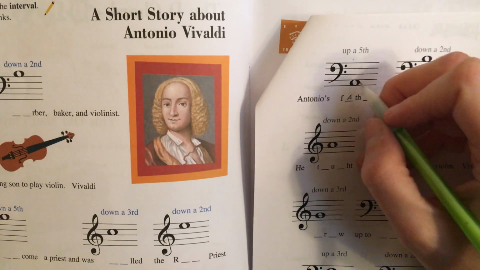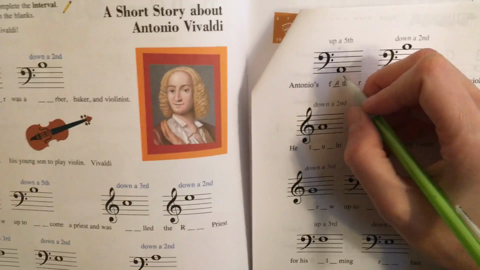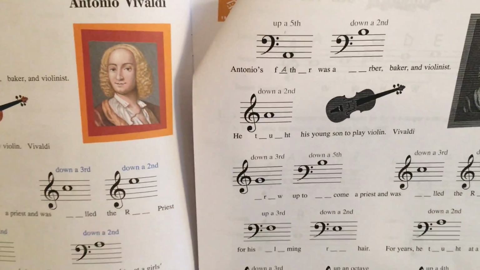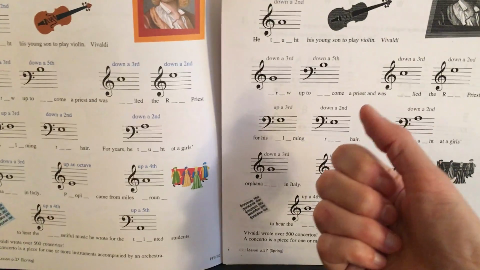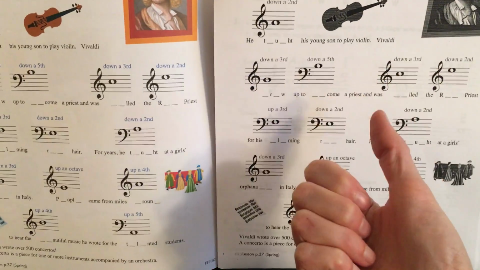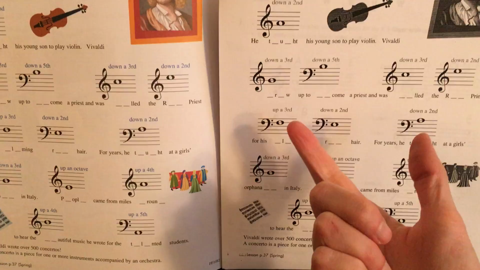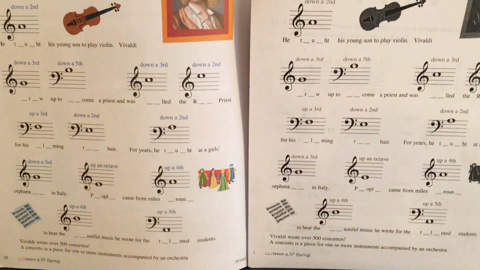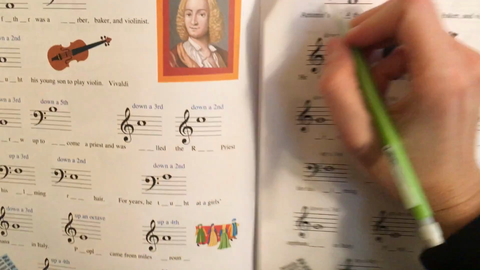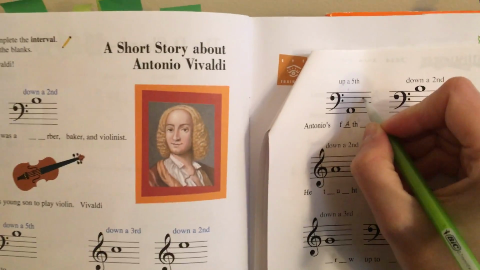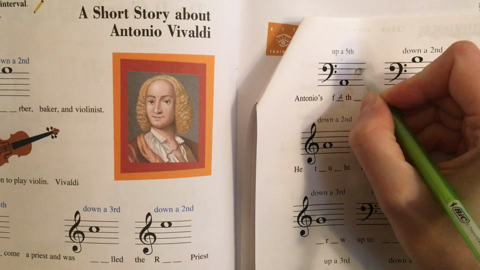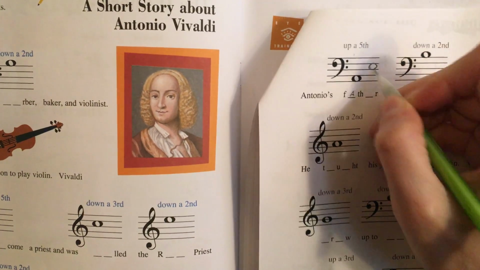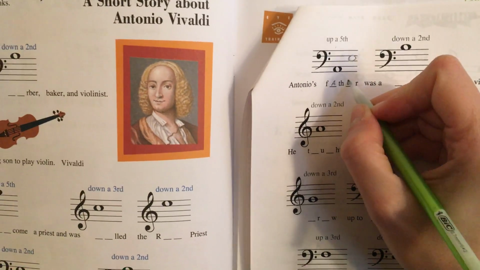Okay, so what would be the fifth from A? You can use your fingers and recite your alphabet. So A is the first, right? So A, B, C, D, E. So the fifth note would be the E. So we can write it here, right? You need to know your notes. And then you can go ahead and write E right here.